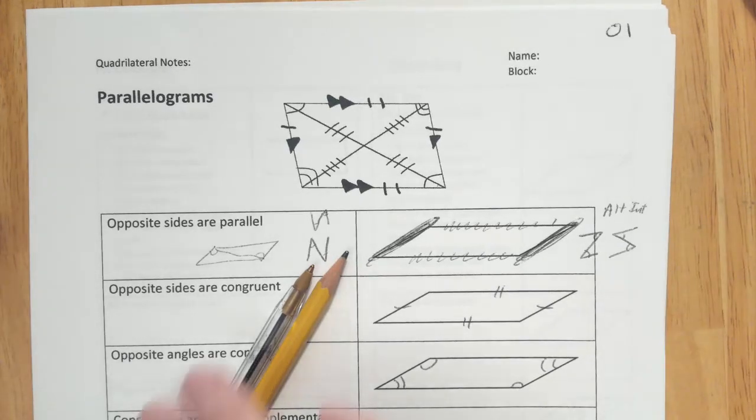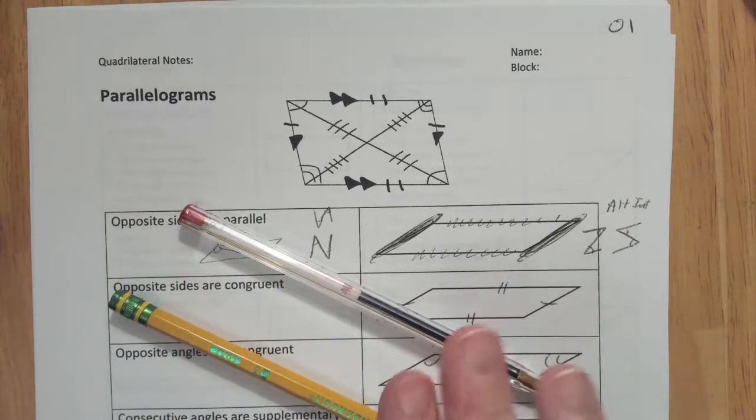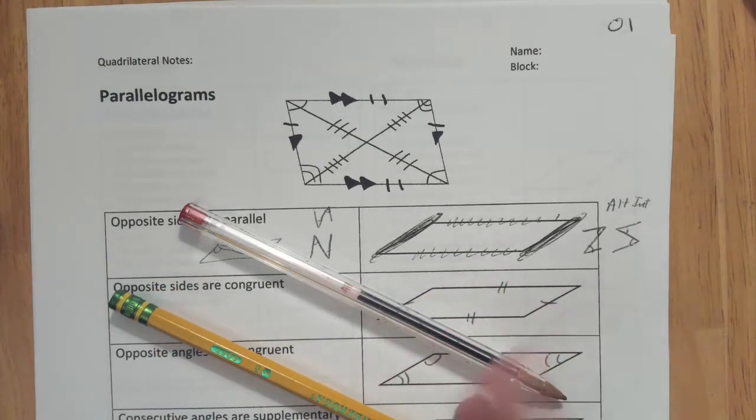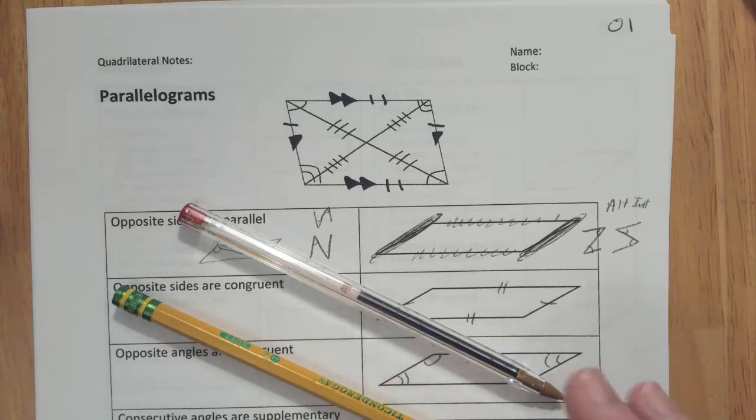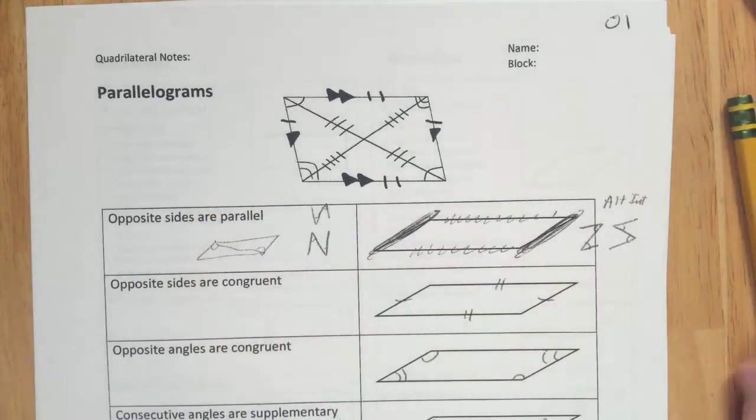So a couple of things you guys should have. You should have 2 different color utensils, maybe a red pen and a pencil. That would be wonderful. You definitely need a calculator. You want that too. And of course, you want your pages out. So let's get this started.